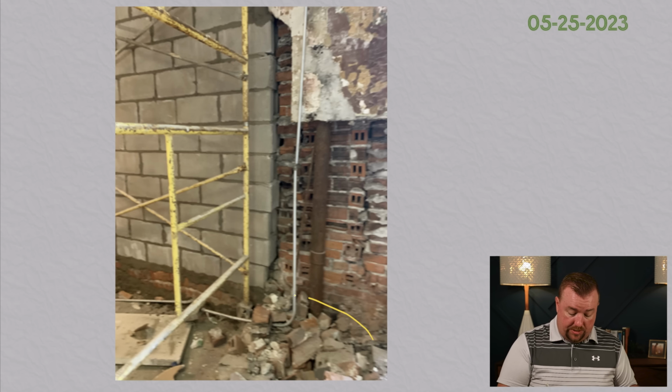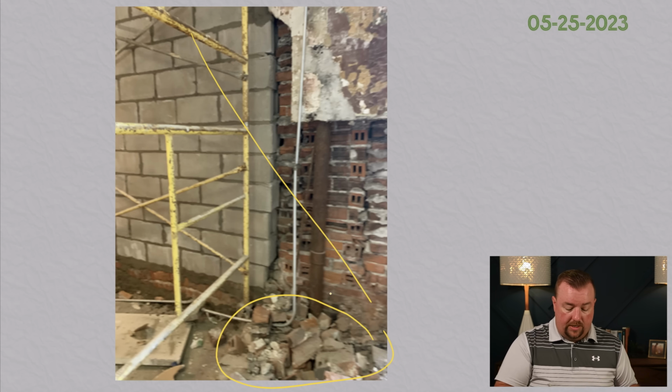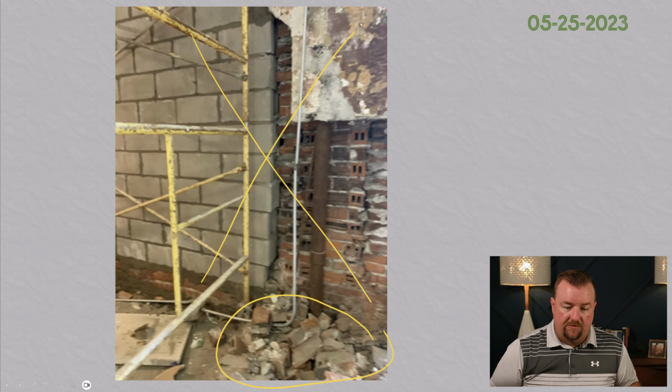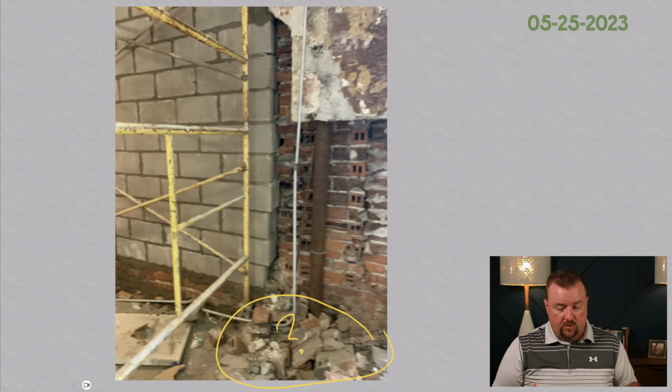Otherwise, I don't understand the explanation for this giant pile of rubble, because you've got to remember, this thing had drywall and everything on it concealing it before, so there would have been no real space or volume to store all of this rubble down here. So where did the rubble come from?